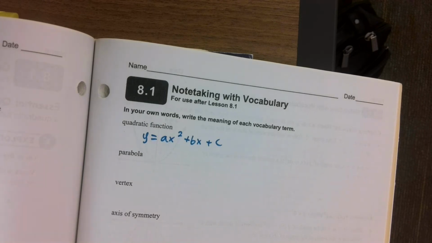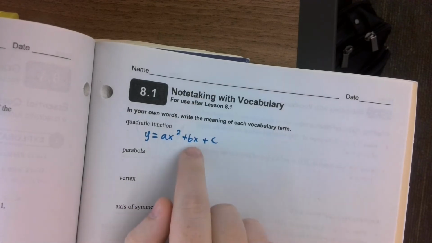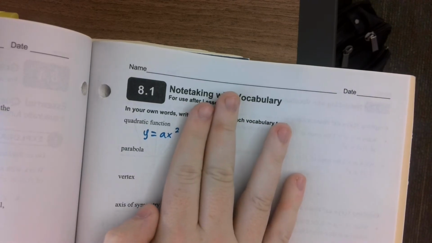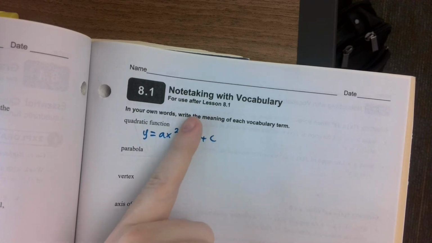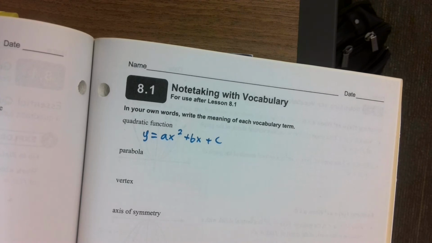Just to let you know, for this unit, we're only going to be looking at what happens when we have ax squared. We're imagining that b is 0 and c is 0, so they cancel out. In 8.2, we'll add on our c value and see how that changes our graph. In 8.3, we'll add in our bx and see how that changes the graph.